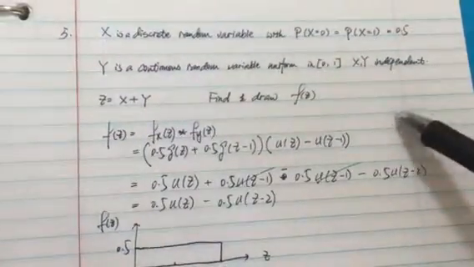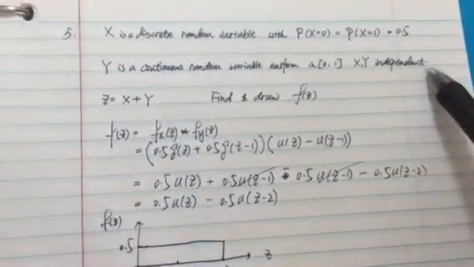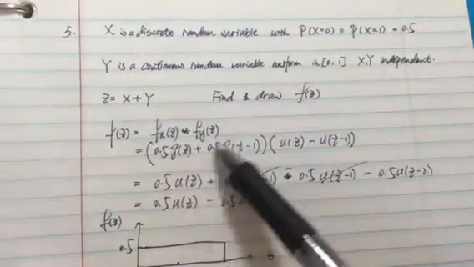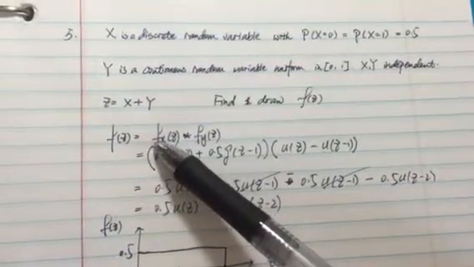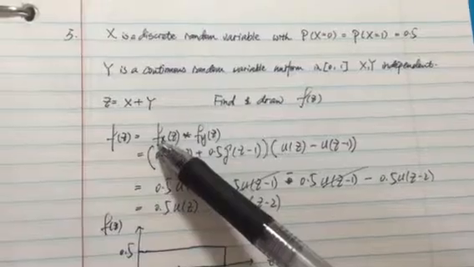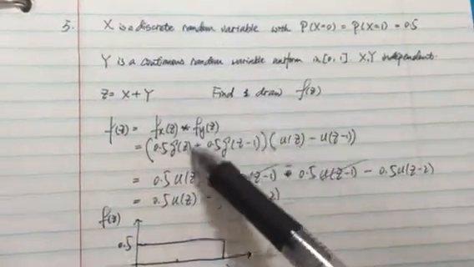From 0 to 1. So since X and Y are independent and Z equals X plus Y, we know that f of Z is just fX of z convolved with fY of z.